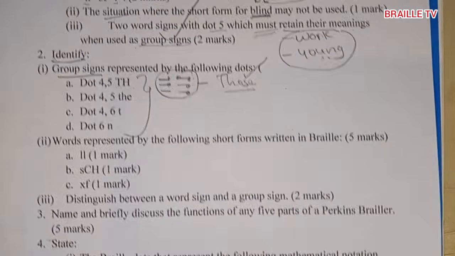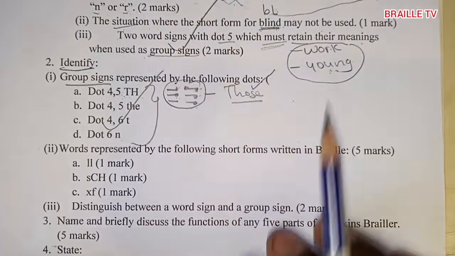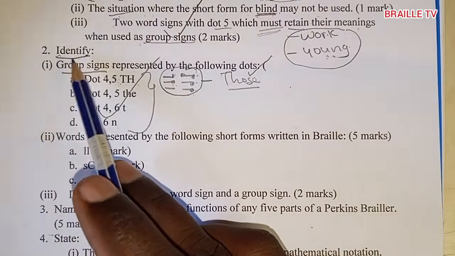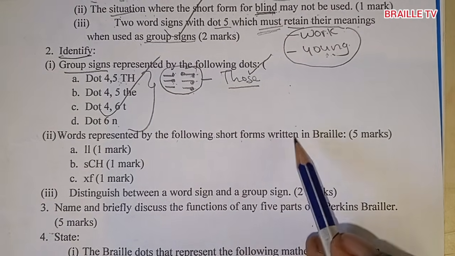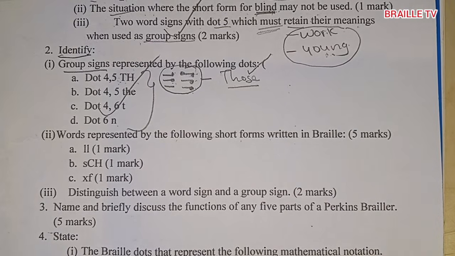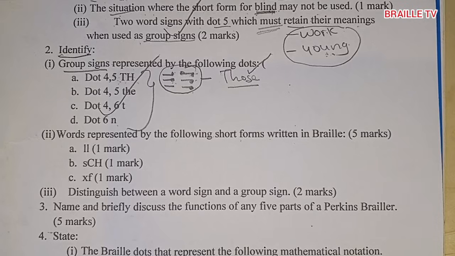Now teachers, I think we are done with the question 2 Roman 1. Question 2 Roman 1 tumemaliza, isn't it? I think tumeelewa. So let us come to Roman 2, because we are told, identify the words represented by the following short forms written in Braille. Now listen, this is very important. Short forms, the question of short form hautakosa kwa mtihani yako ya KNEC.